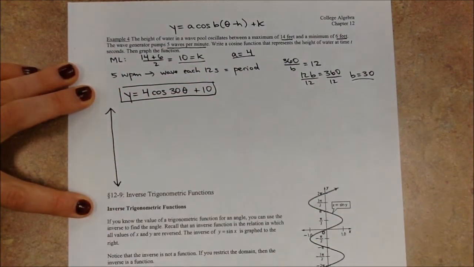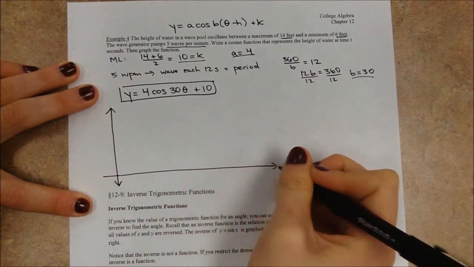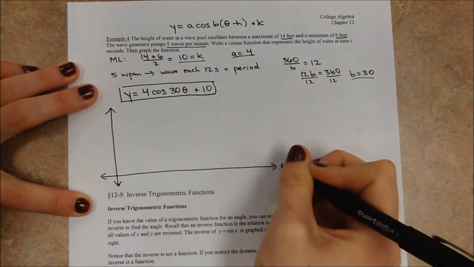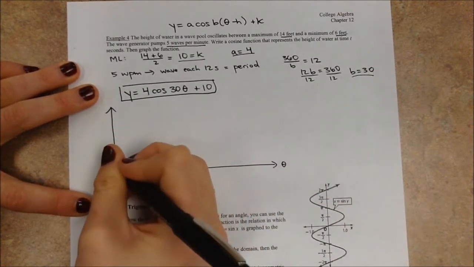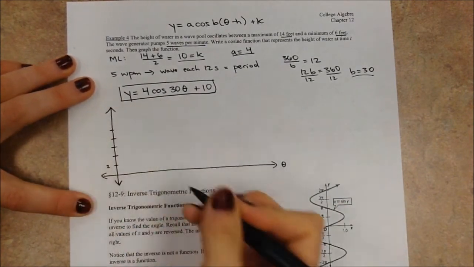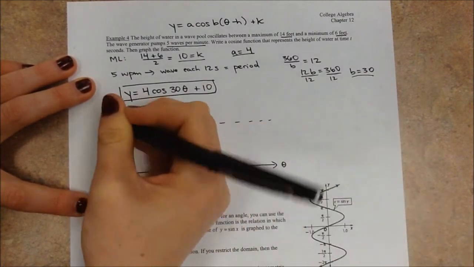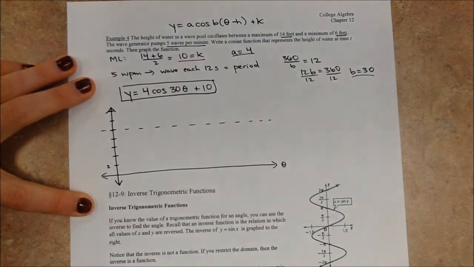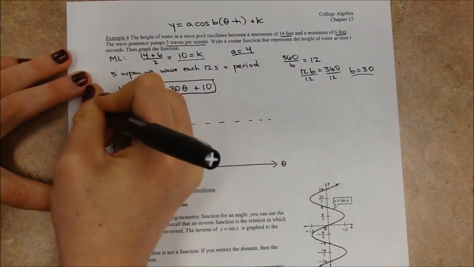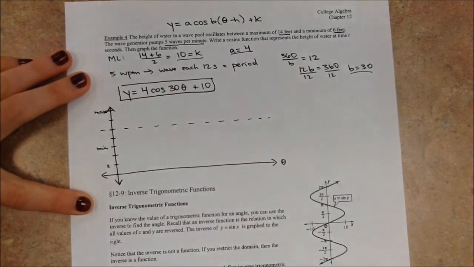So here's my y-axis. All right, so my theta axis is going to be all the way down here. And then I'm going to go 2, 4, 6, 8, 10 is the midline, and 12, 14. So 14 is my maximum, 6 is my minimum values that I'm graphing.